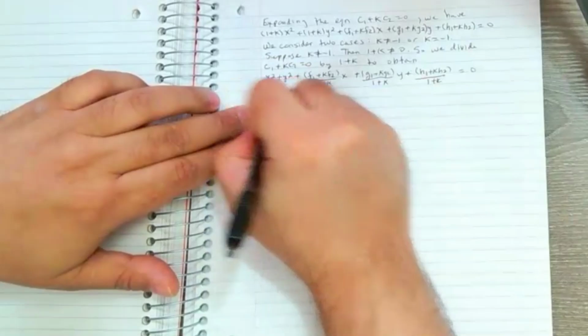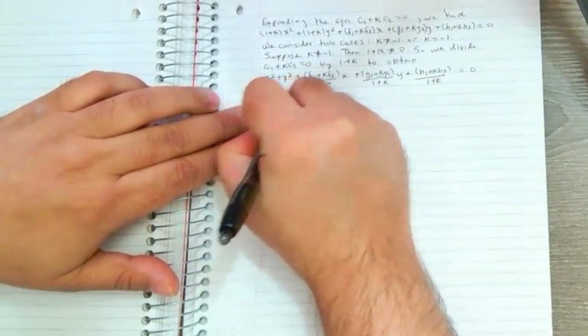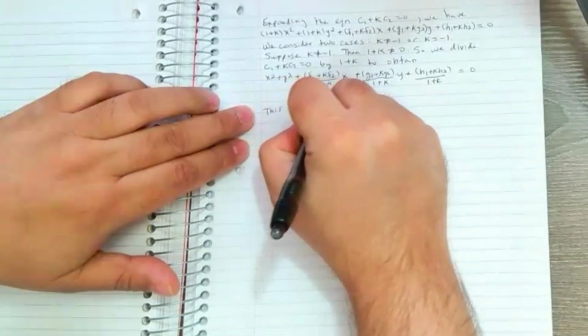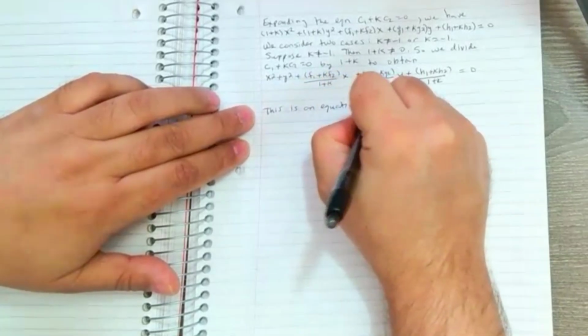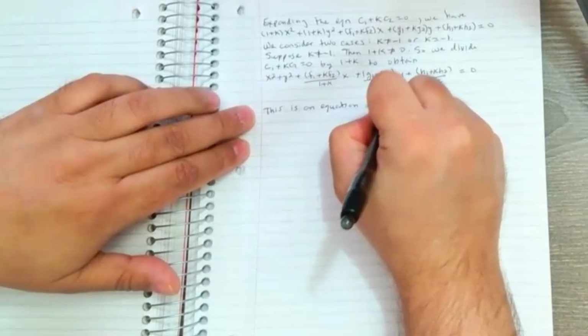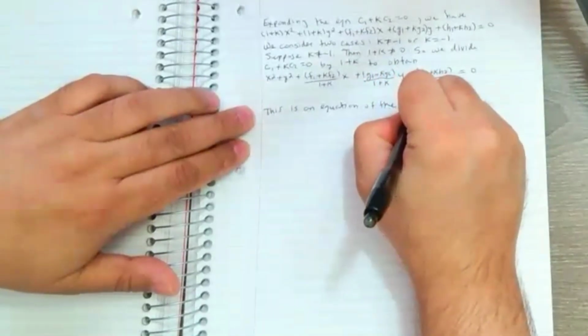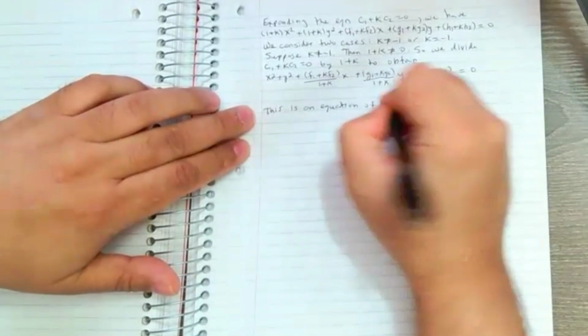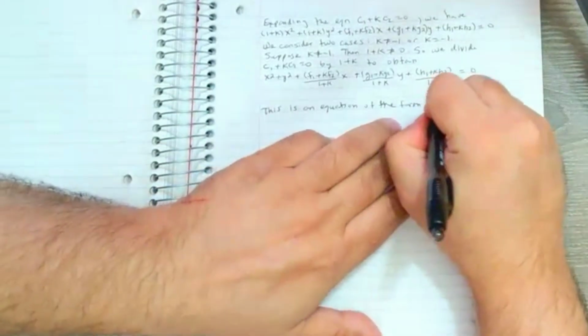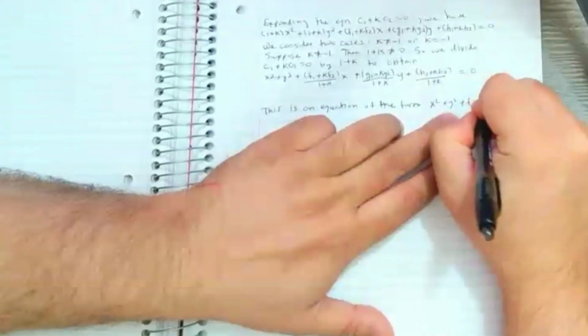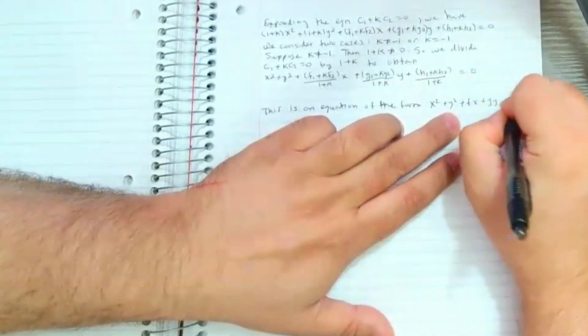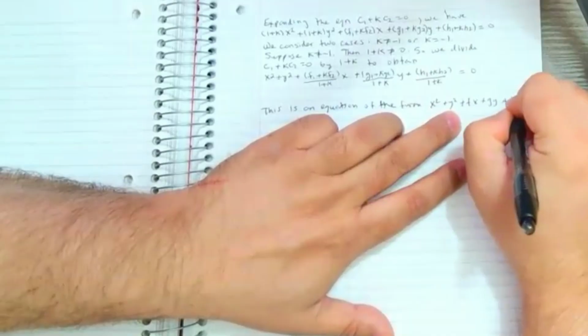This is an equation of the form x squared plus y squared plus some f times x plus some g times y plus some constant h is equal to 0.